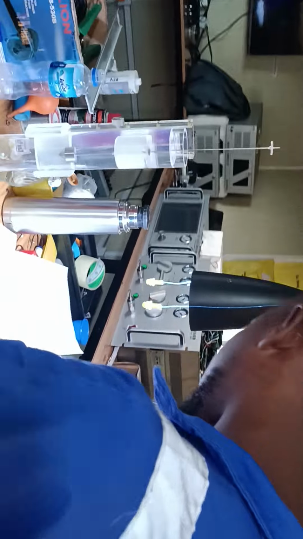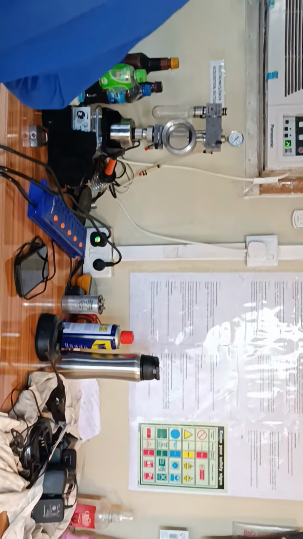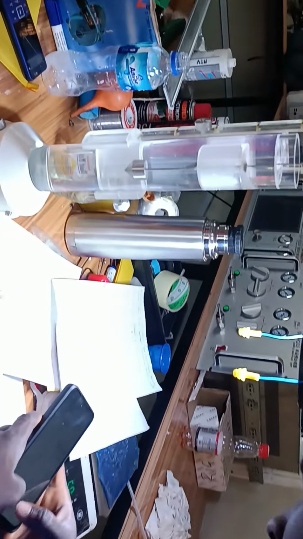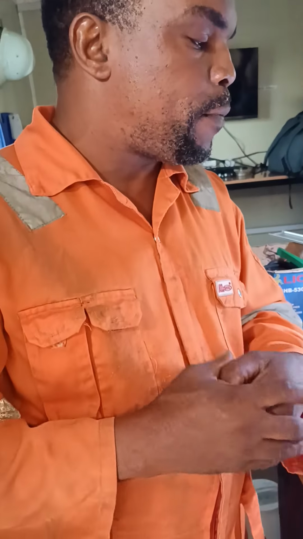The density value will be the values you will calculate from there. From our readings, L1 is 6.5, L2 is 3.6. So when we substitute, we have L1 over L1 minus L2. That is 6.5 over 6.5 minus 3.6.